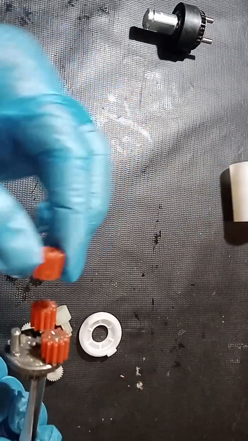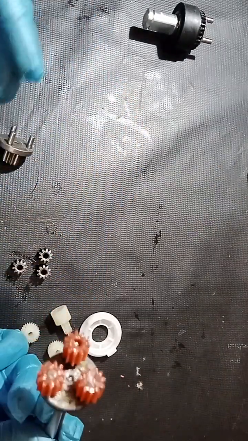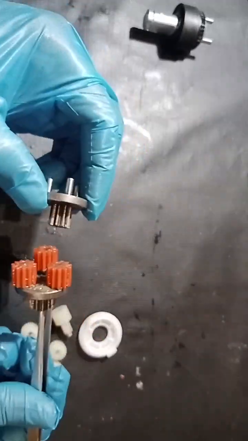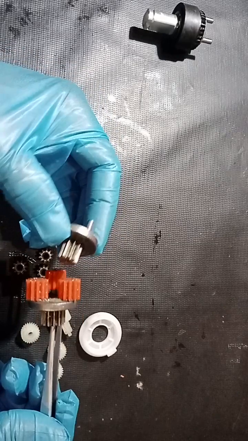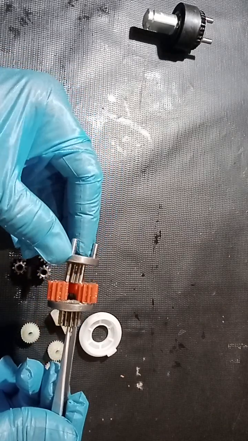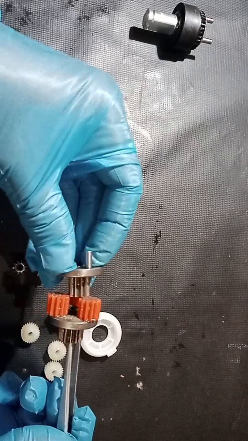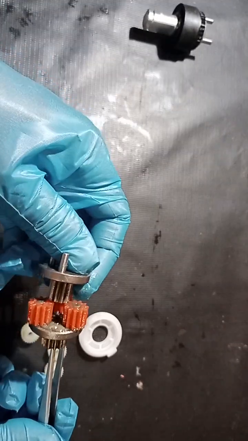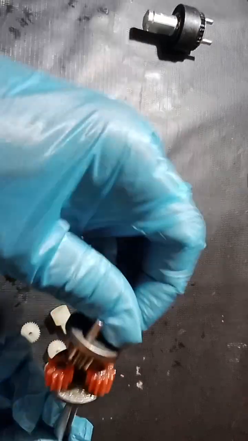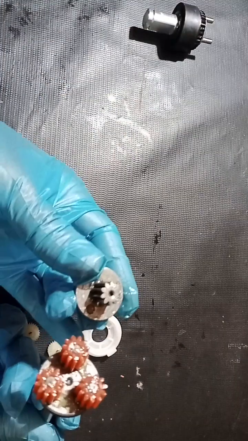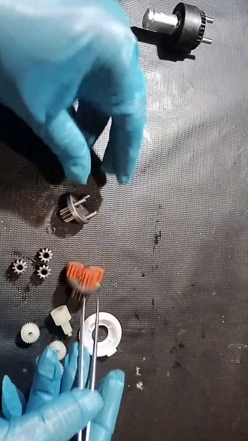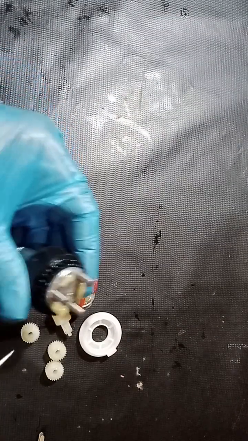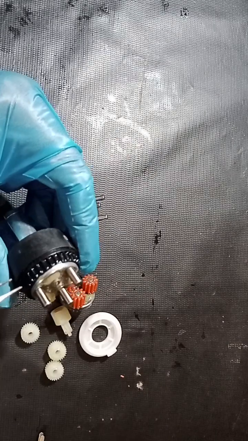Parallelly, here are another 3 gears. These 3 plastic gears connect with this metal gear in between, and this metal gear is placed in between to make it move, to make it rotate. So I remove all such. This is exactly the part of the torque, and this is the assembly part.